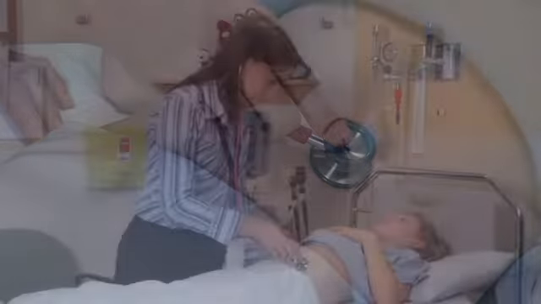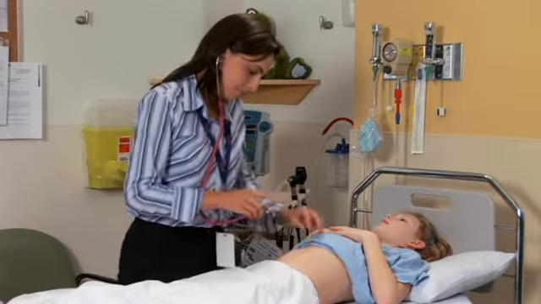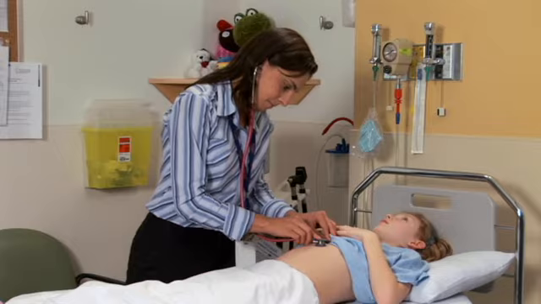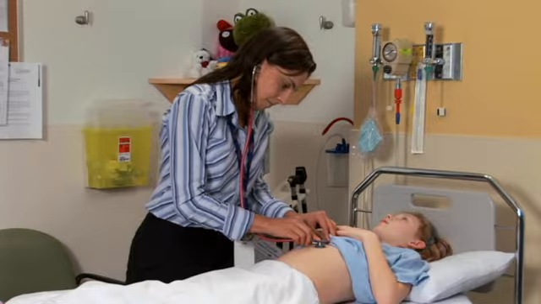Also listen for bruits, which may be present in stenosis of the aorta or other large vessels such as the iliac, femoral, or renal arteries.